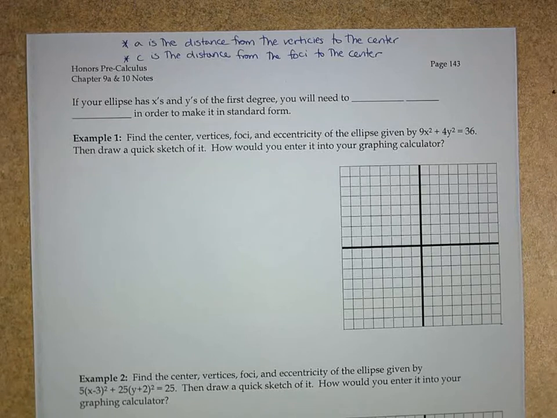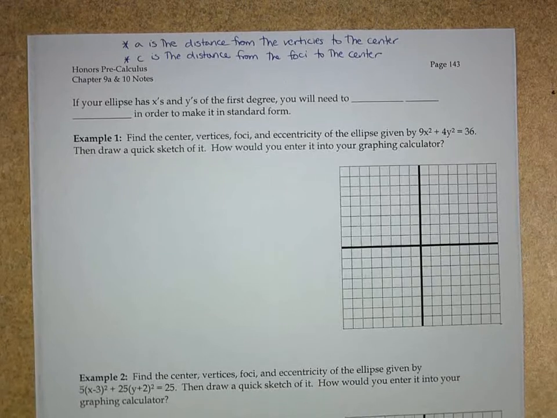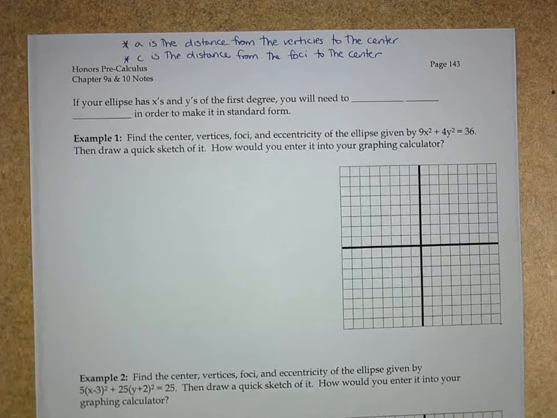One of the things you'll fall into the trap of saying is that your foci are your C value and your vertices are your A value. That's only the case when our ellipse is centered at 0, 0. When we're not centered at 0, 0, we've got to do some math. So just realize whenever we're talking about A, it's the distance from the center to the vertices. And it looks a lot when we start off that A are the vertices, but that's only because we're centered at 0, 0. The same thing with the foci and the C value.